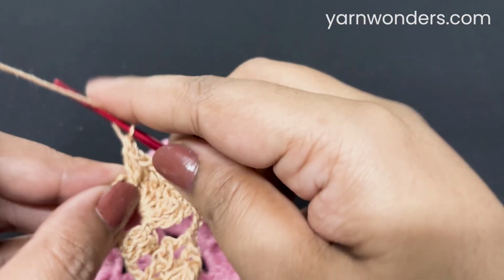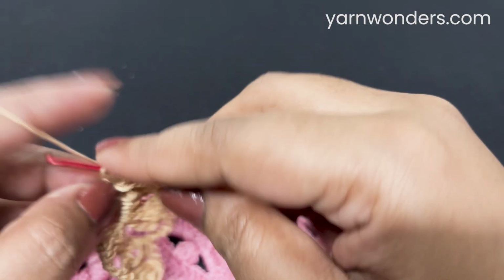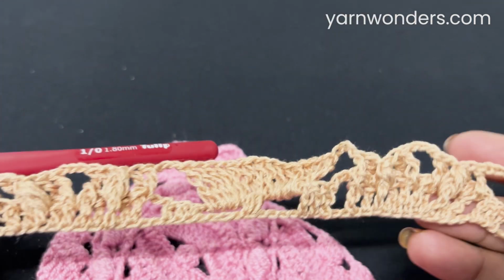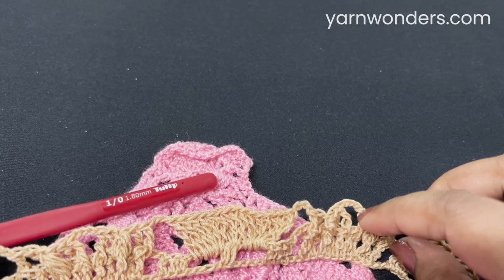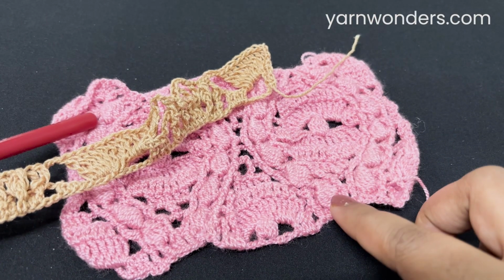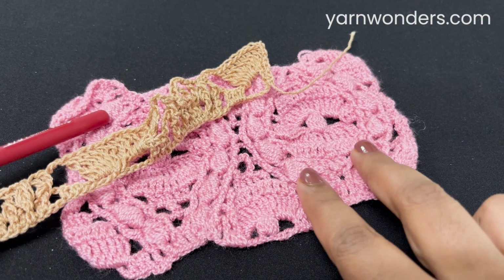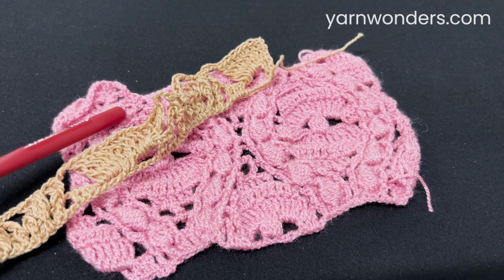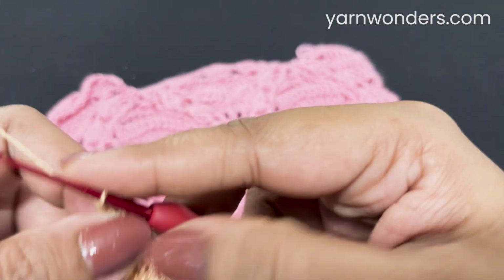Okay, so that completes your row 2. It should look something like this. You can see that we have already created the base for the Providence stitch, where these two are going to be splitting and joining like this. Now moving on to row 3.